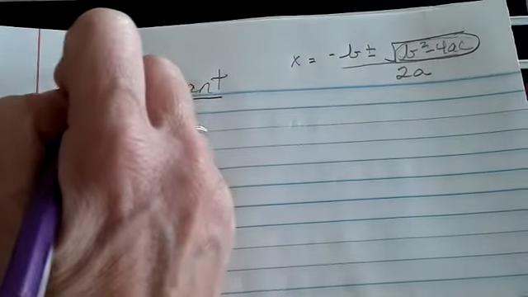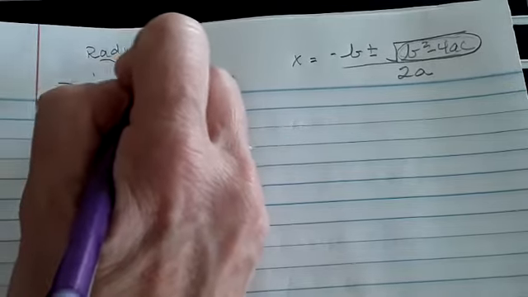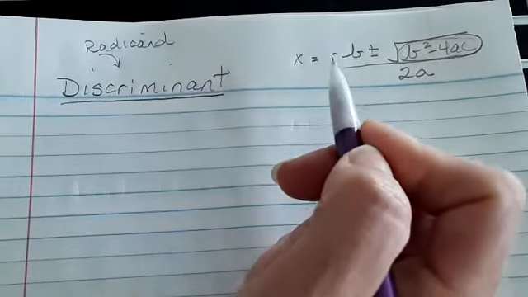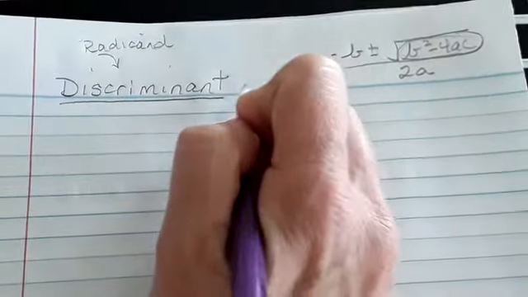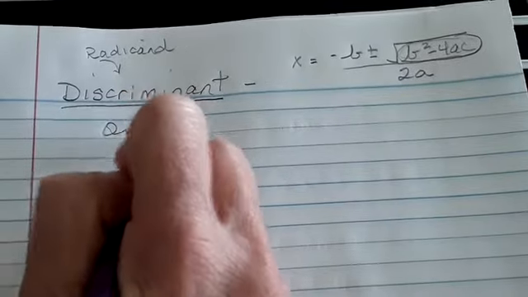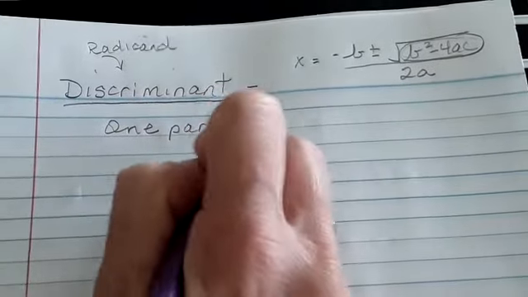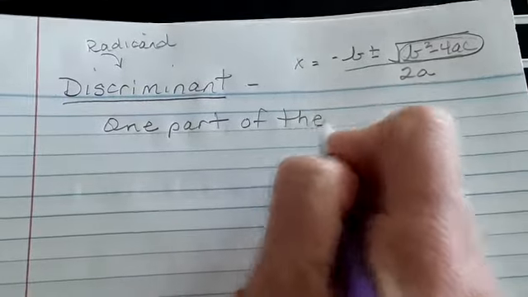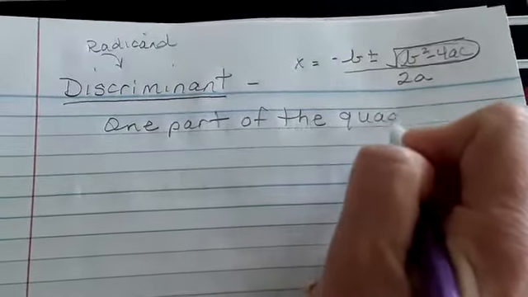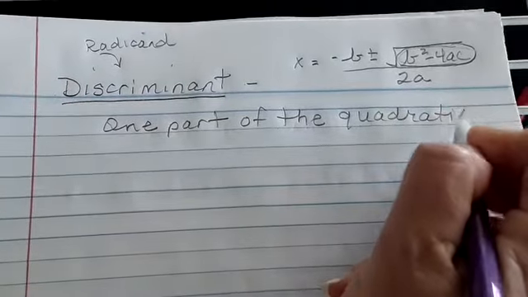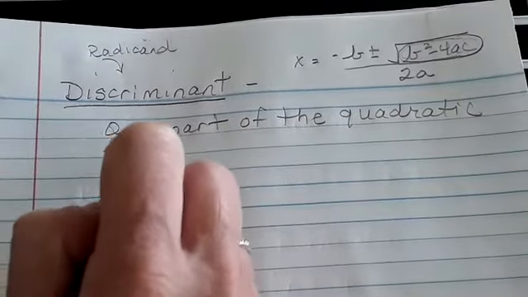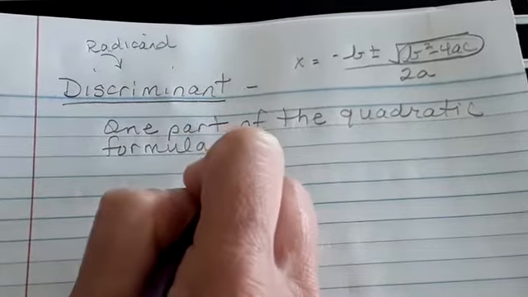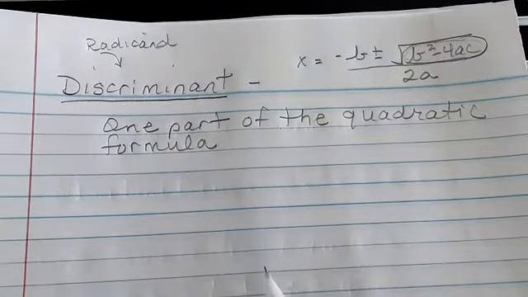Remember, that's called the radicand. The discriminant is the radicand portion of your quadratic formula. So this is one part of the quadratic formula. And that part tells you how many solutions you are going to have.